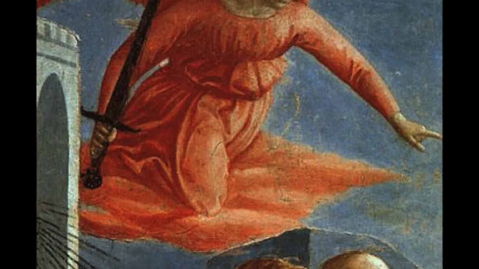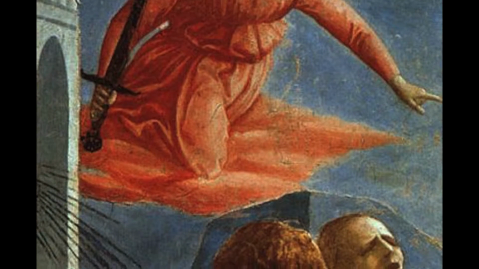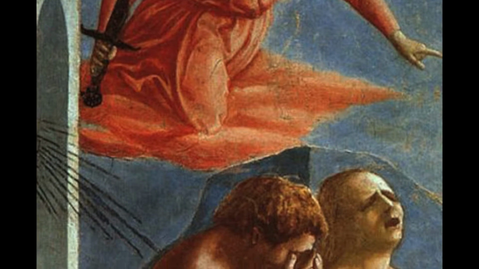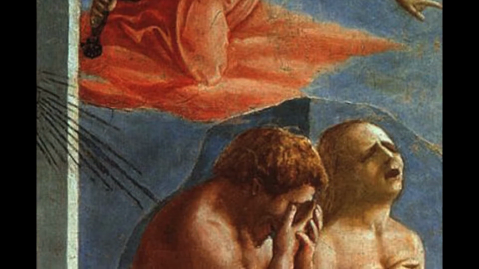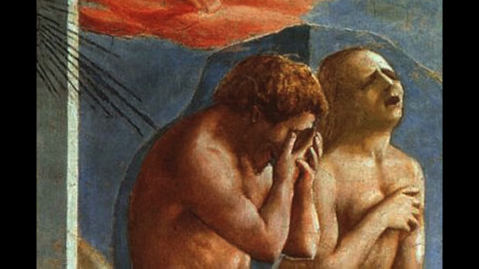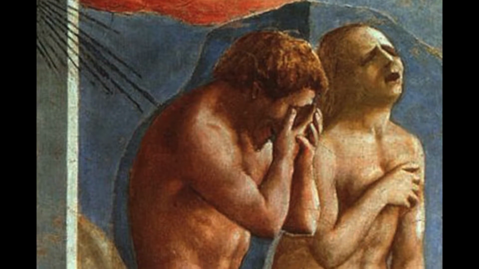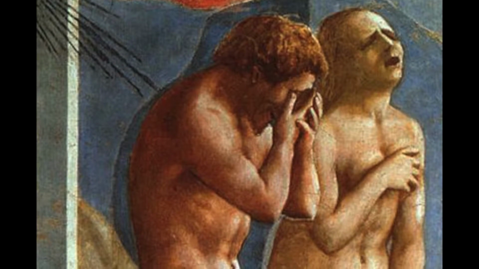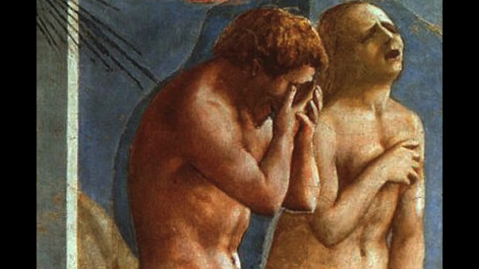You'll notice first that Adam and Eve are completely nude. Renaissance-style paintings have a focus on the human body, and we can see that clearly here. You'll also notice the human emotion that we did not see in our first painting. Here, Adam and Eve are both in anguish and are weeping.